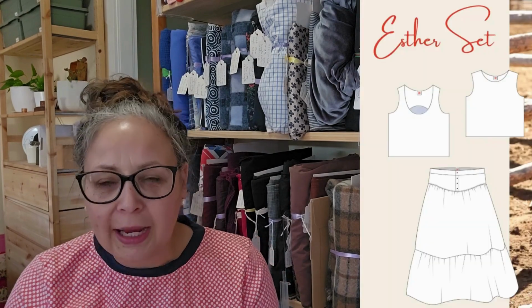Let's start off with having a look at skirts. This first skirt is the one that started my little rabbit hole. I saw that it was a new release. This is called the Esther set, and this is a top and a skirt from High Country Women.